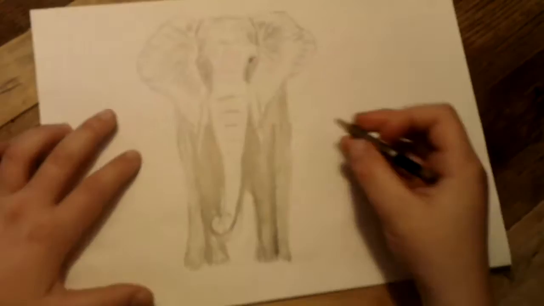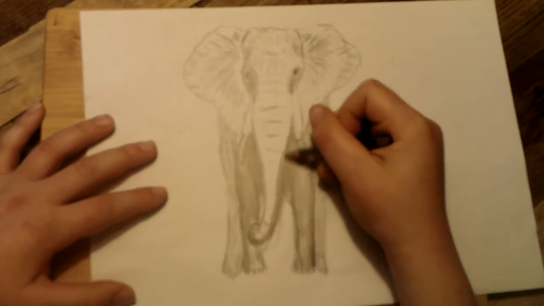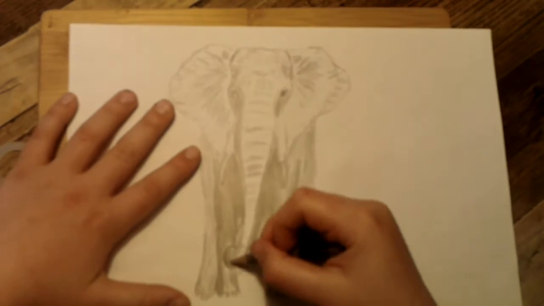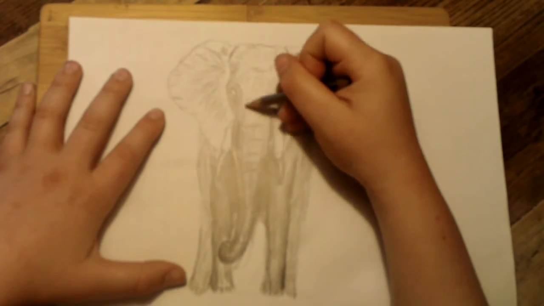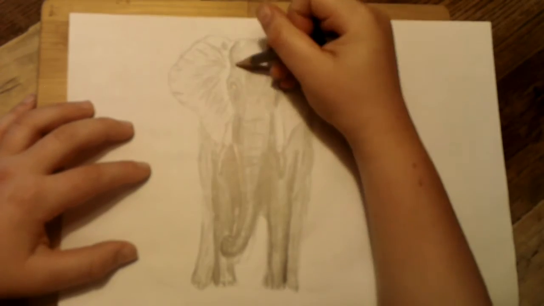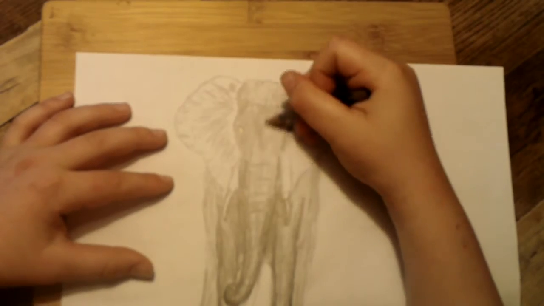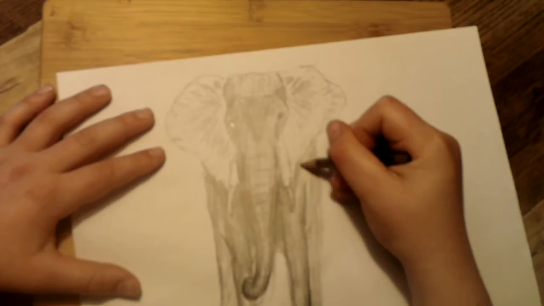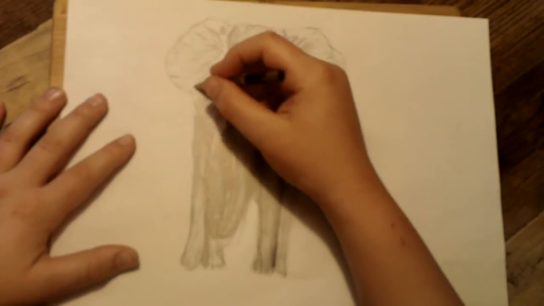So then I started to do the top part with the same shading technique. I started very dark and went up to light in the middle of the trunk. Same with the legs. So then I did those detailing to the dark parts. I put some more to the light parts. I left it kind of white. I did the ears.